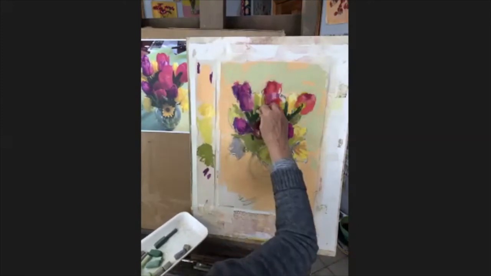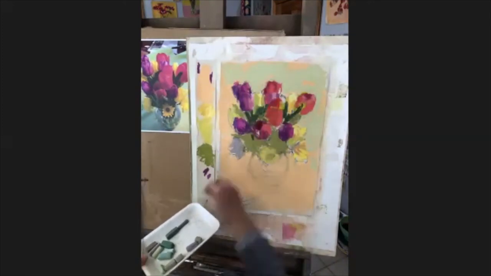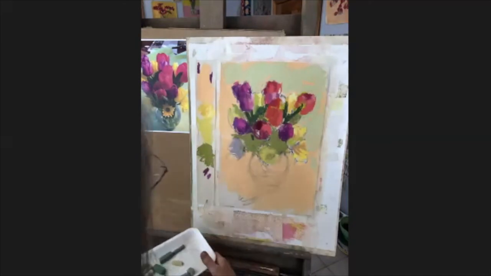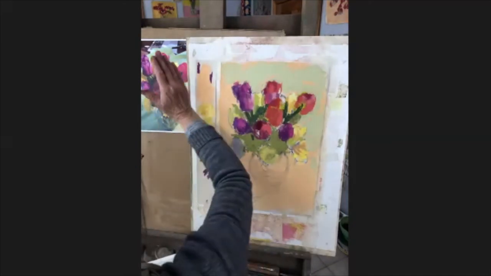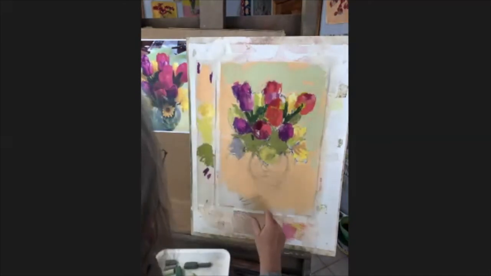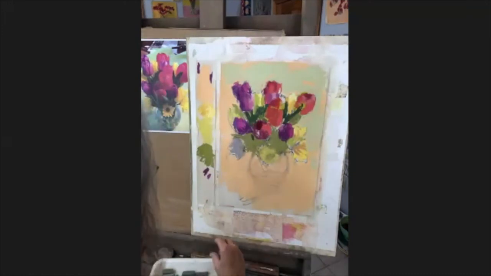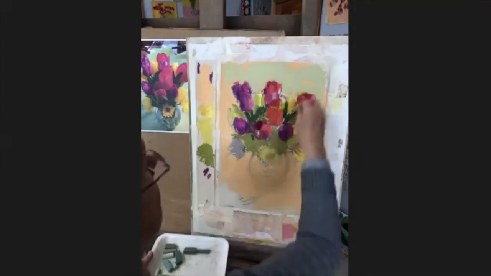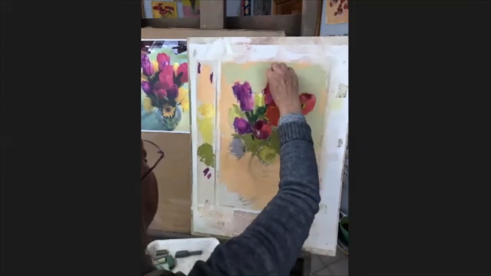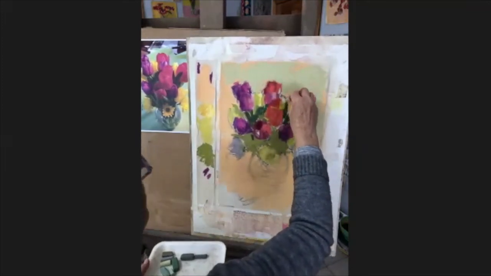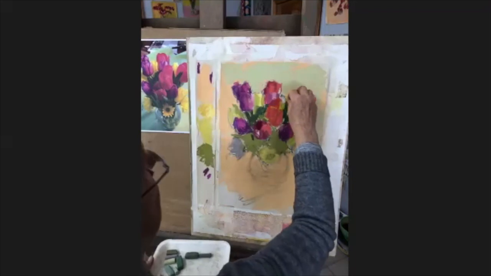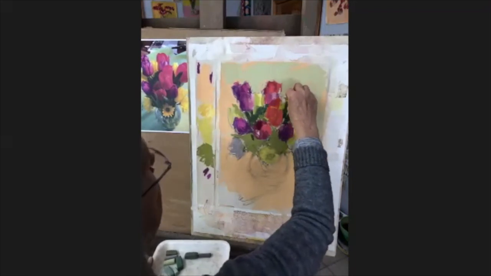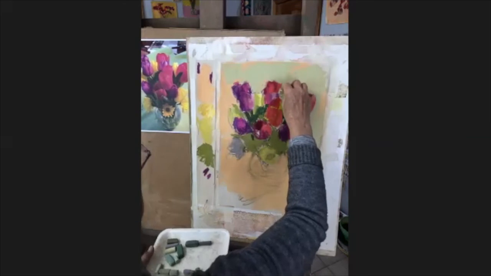Now, as I move to the left side of the composition, I know that that's where the cast shadow is going to be on the bottom. And I'm going to really push the fact that the background is cooler on the left side. I'm going to do it mainly to have the opportunity to introduce some blue-greens.